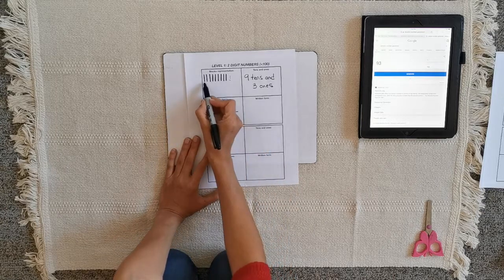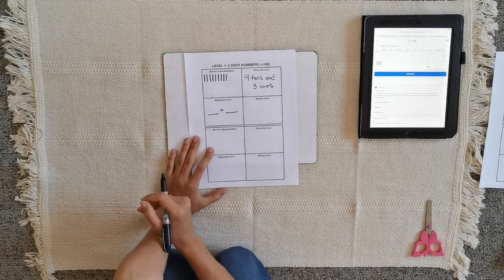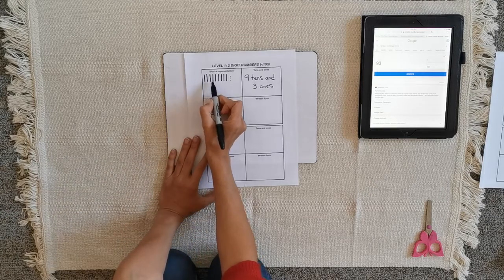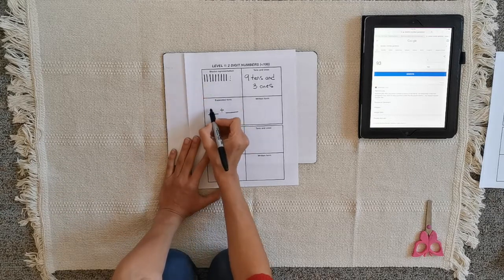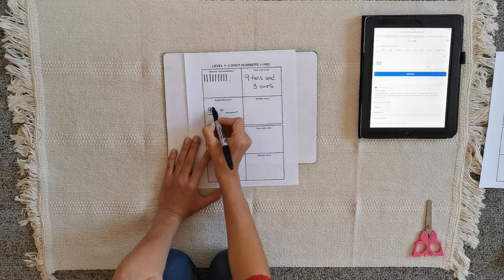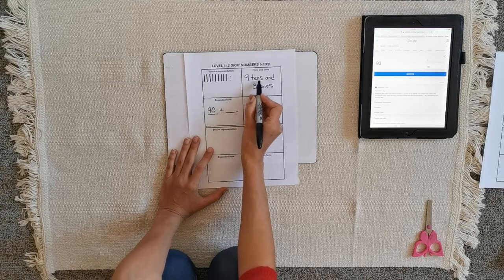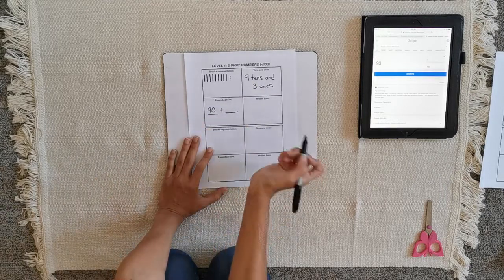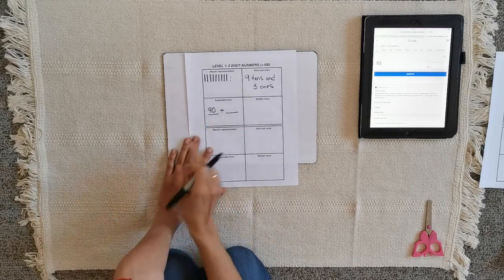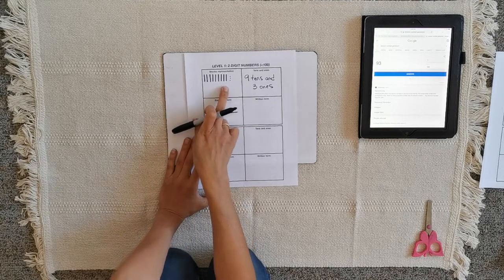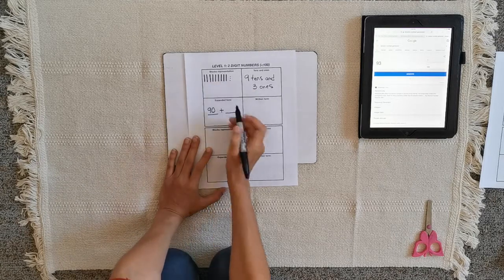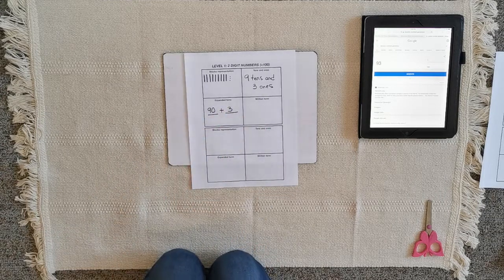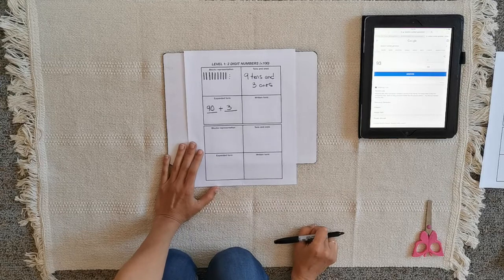How much are 9 tens all together? 10 plus 10 plus 10 plus 10 plus 10 plus 10, and so on, makes 90. So the value of the digit 9 in the position of the tens is 90. And what about 3 ones? Easy peasy. 1, 2, 3. Okay? And that's all.